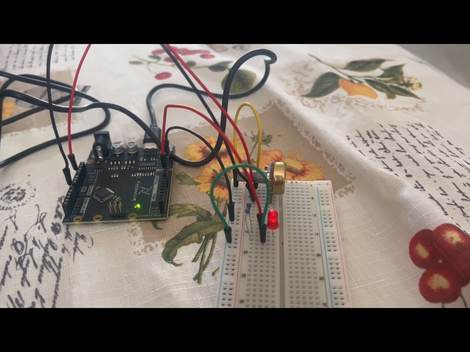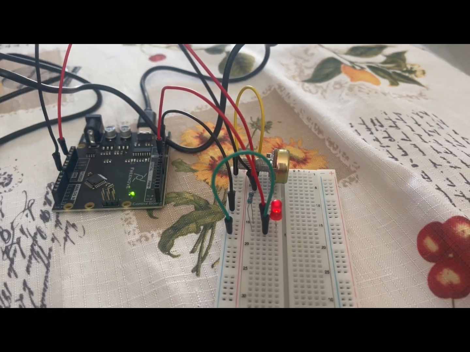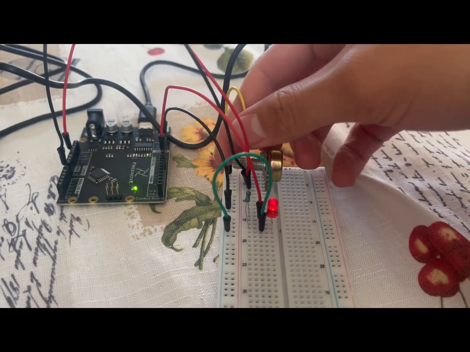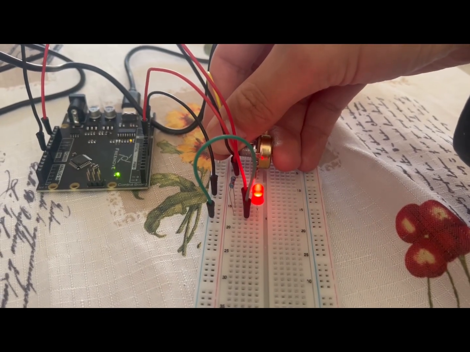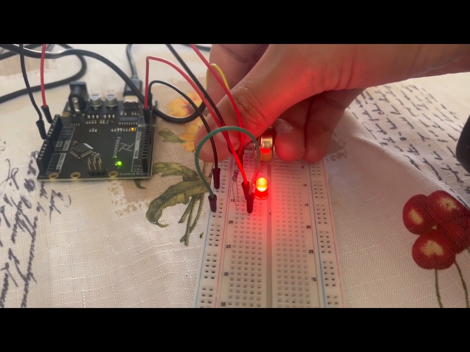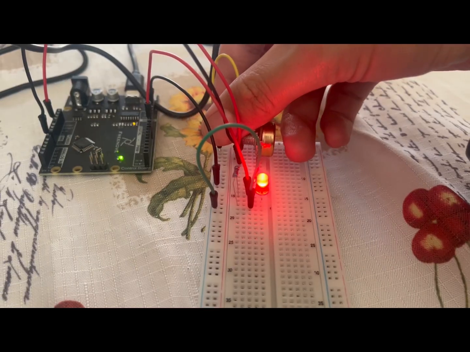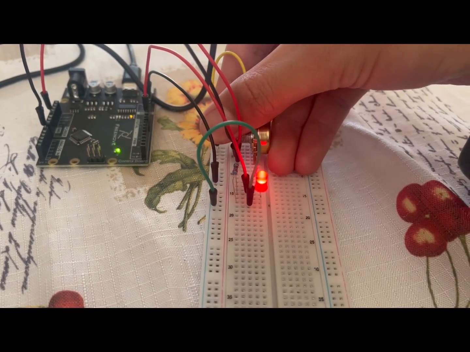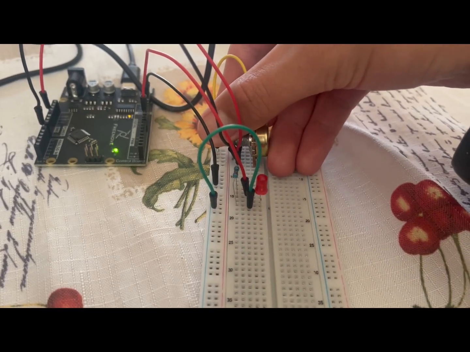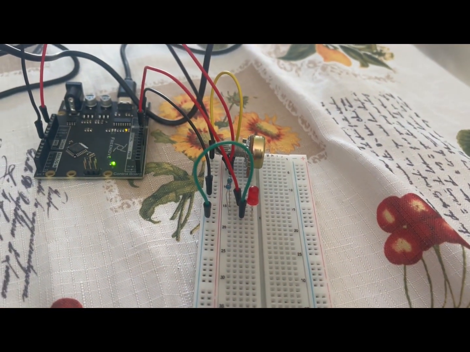Here's my circuit. Right now, as you can see, the LED is currently off. However, when I turn the potentiometer to the right, you'll see the LED slowly increase in brightness, like so. When I turn the potentiometer the other way, the opposite will happen. The LED will slowly dim in brightness, just like so. And that concludes challenge number 5.